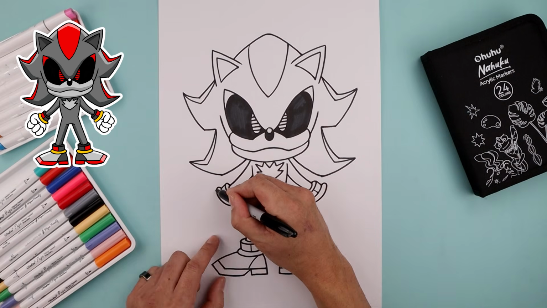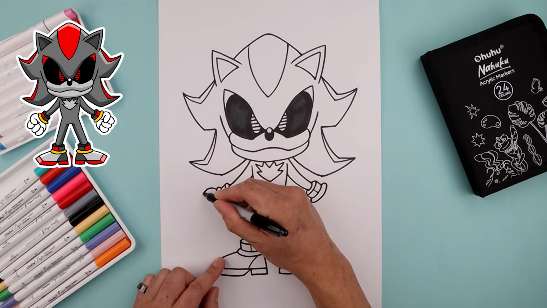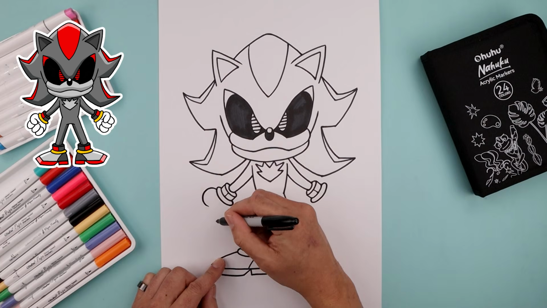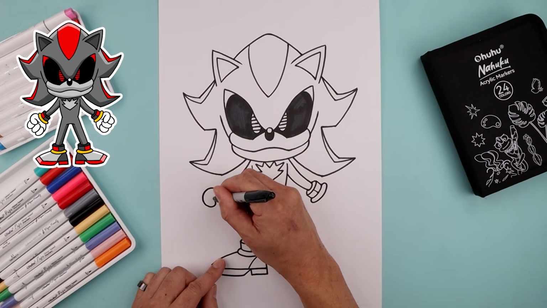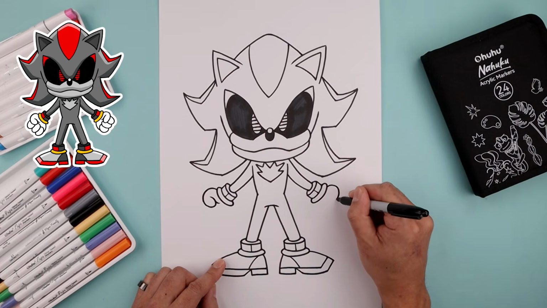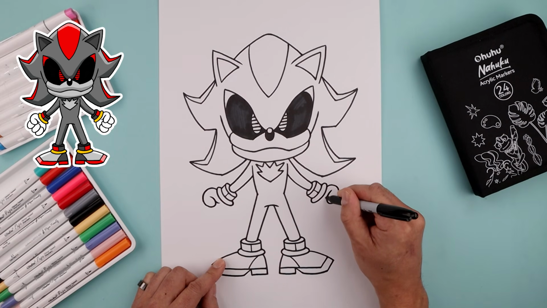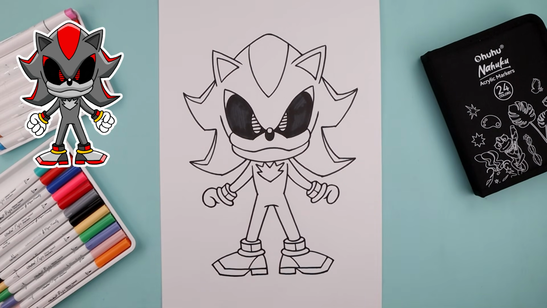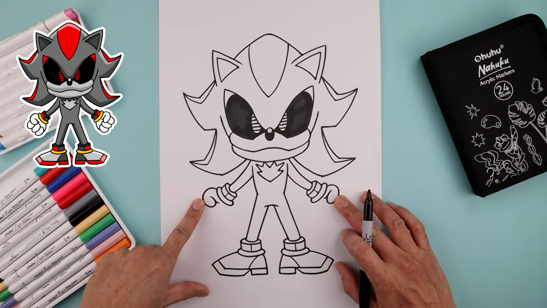Now we're going to go back up to the top of the ring. Let's add in the thumb. We're going to curl this around and then down, round out the thumb, and then bend it back out, and then add the edge of the palm. Now we're going to curl 3 fingers on either side into a fist.